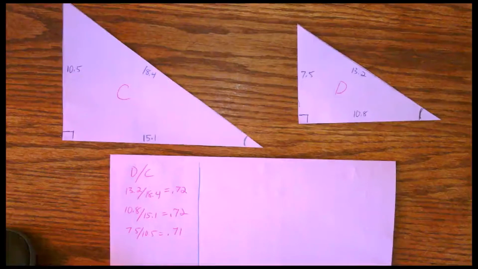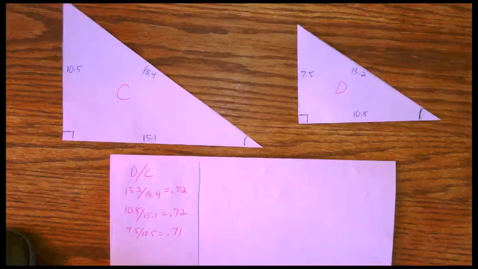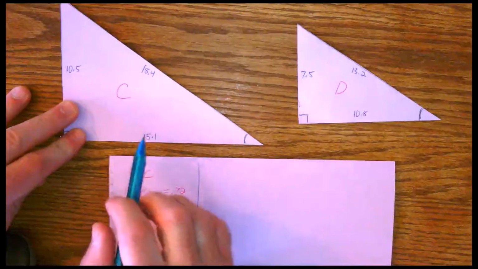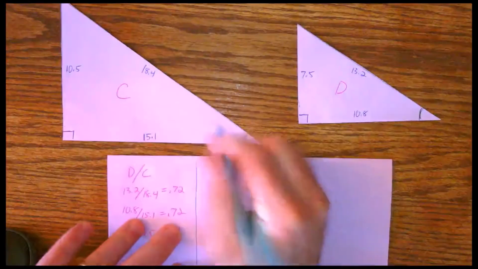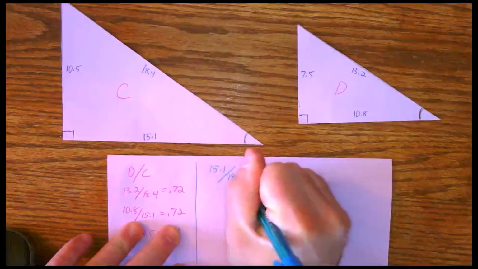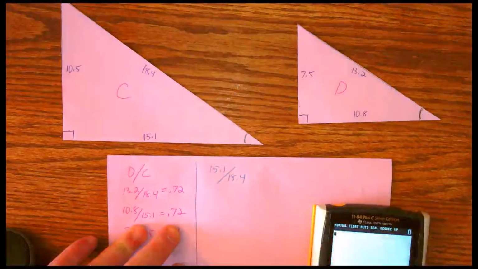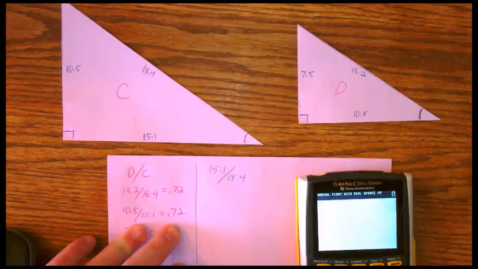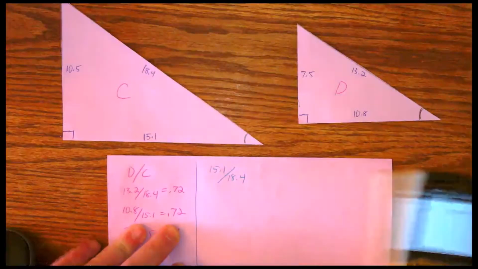But now let's take a look at the ratio of side lengths within each triangle and compare those ratios between the two triangles. So what I'm talking about is, let's first take triangle C here, and let's do this bottom leg 15.1, and we're going to divide it by the hypotenuse 18.4. So 15.1 divided by 18.4, and I'm going to round, about 0.82.